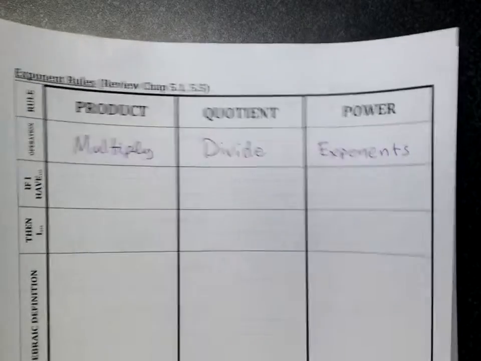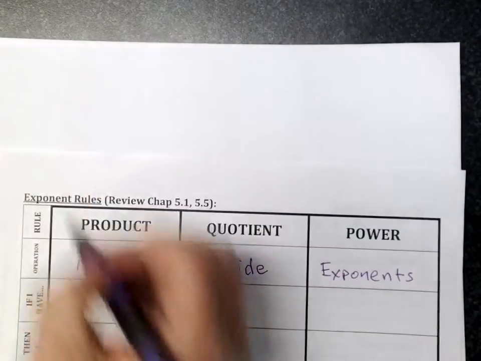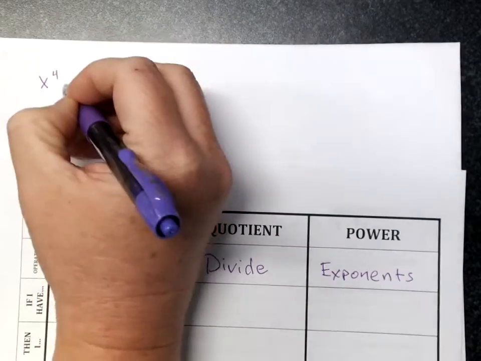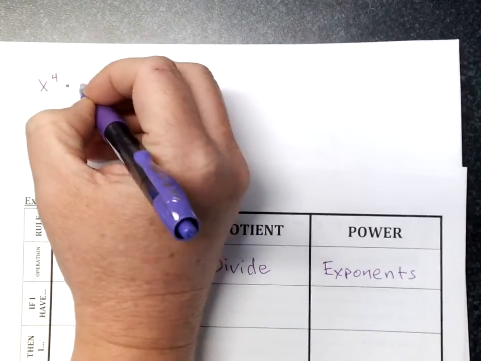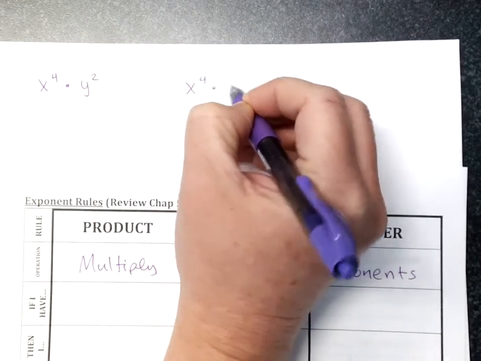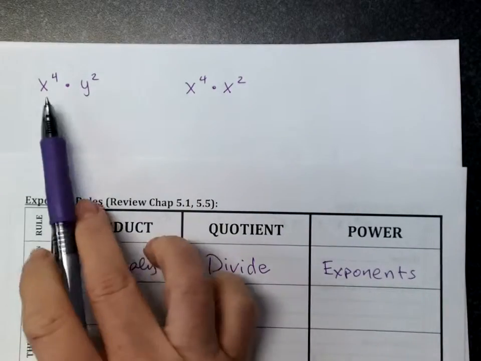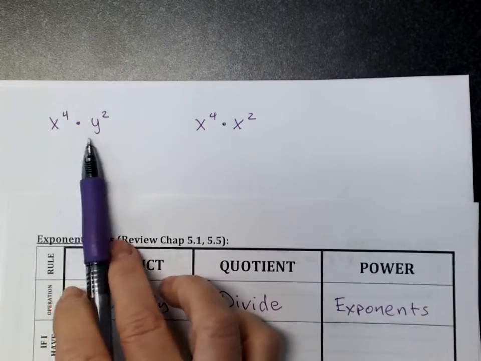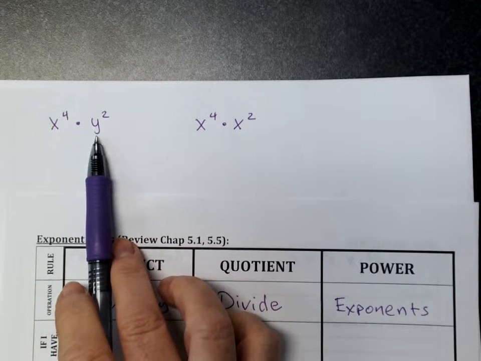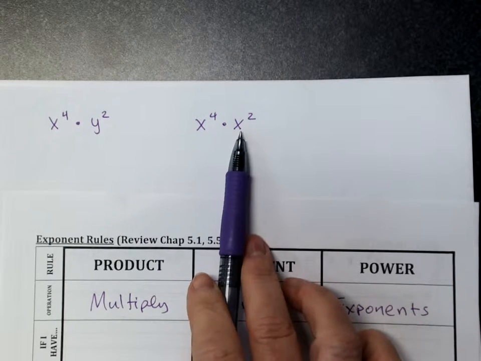Now, I'm just going to take a note here. On the next line, I've got x to the 4th times y squared, or x to the fourth times x squared. Can we apply our product rule to the first problem? No. Why not? The bases are different. Can we apply our product rule to the second problem? Yes, because we have like bases.